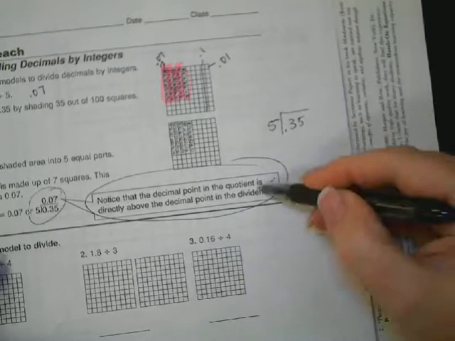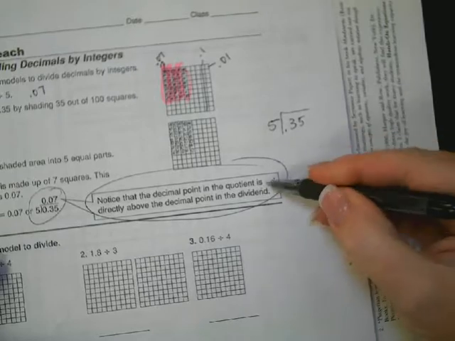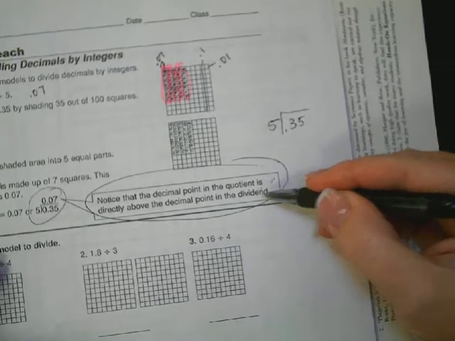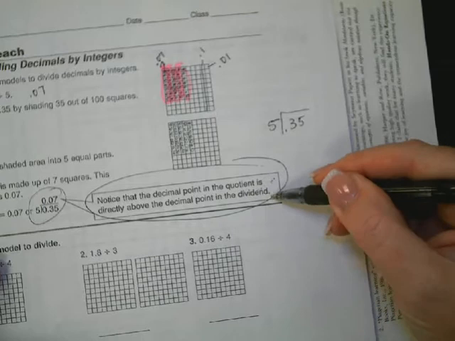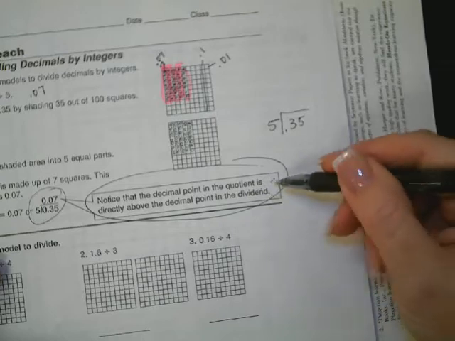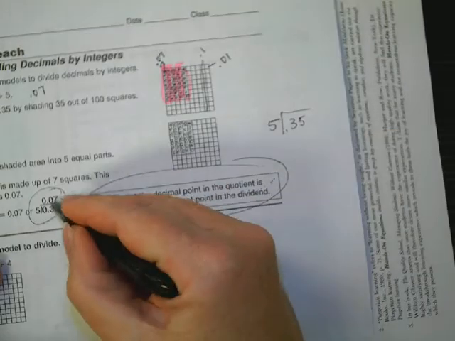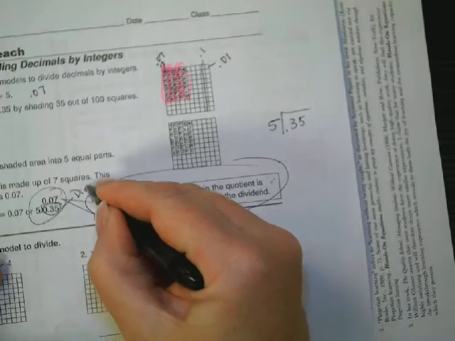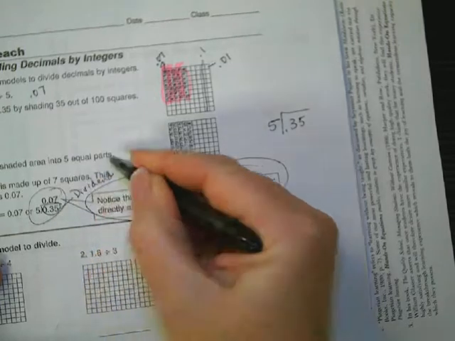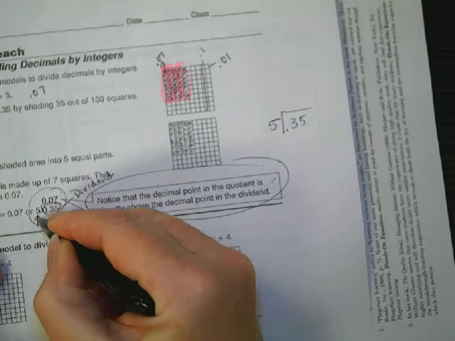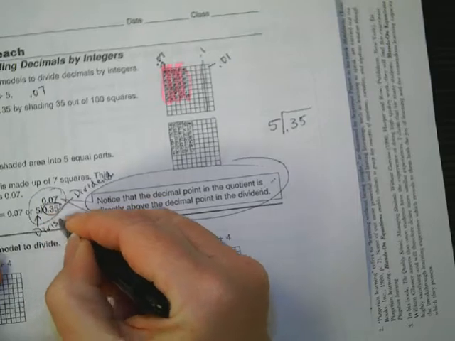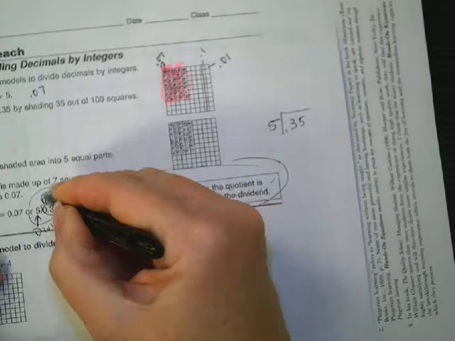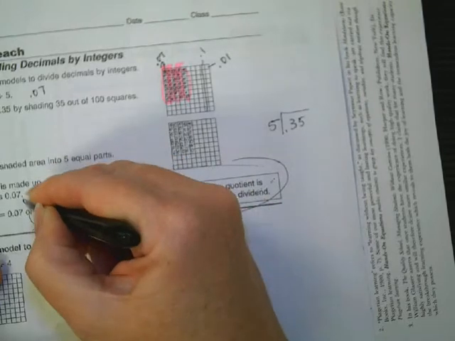And here's the point I want to point out here. Notice that the decimal point in the quotient is directly above the decimal point in the dividend. And just to make sure you understand what the dividend is, the inside number is the dividend, the outside number is the divisor, and the answer is the quotient.